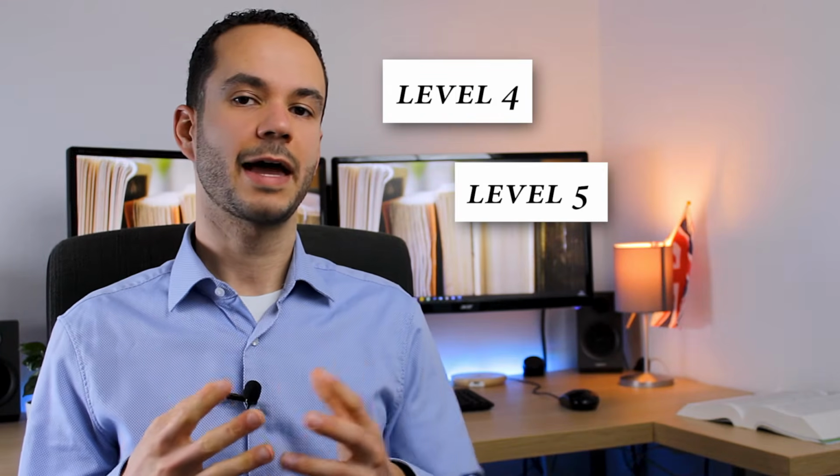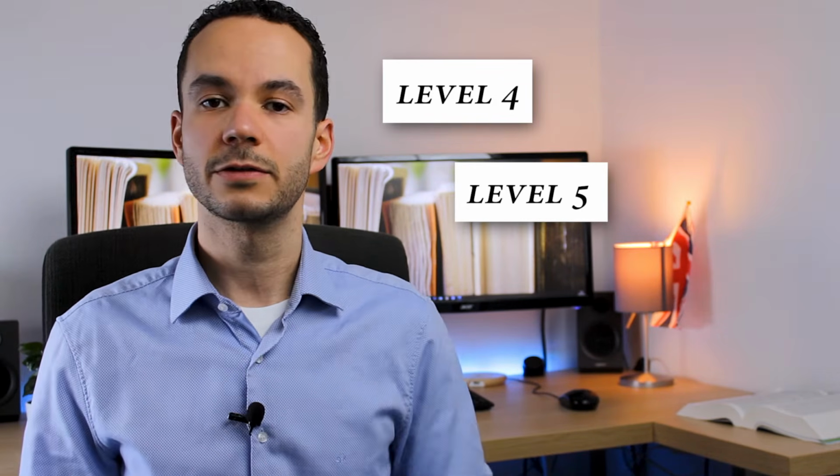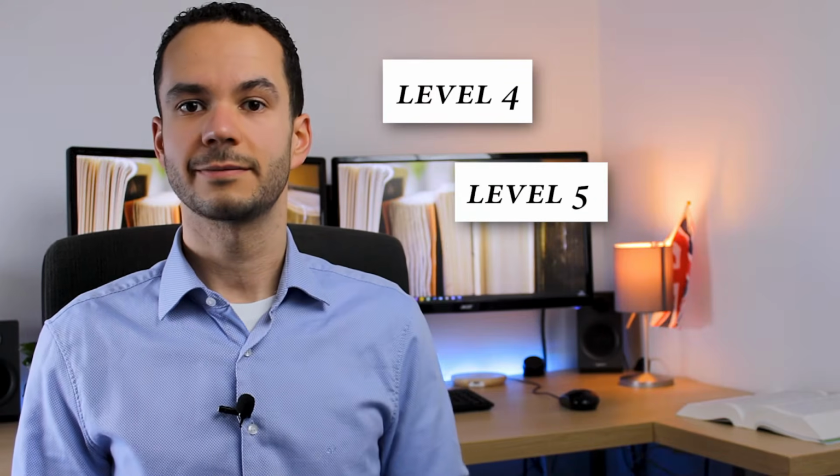Sometimes your example needs a bit more explanation, and you need to discuss what this example really means. In that case, we add a level 4 sentence. And if you want to have a nice concluding sentence, you add a level 5 sentence. So here's a paragraph that has this structure, but without levels 4 and 5.